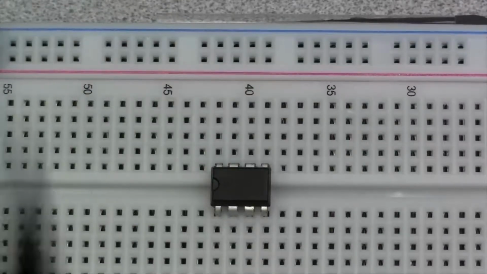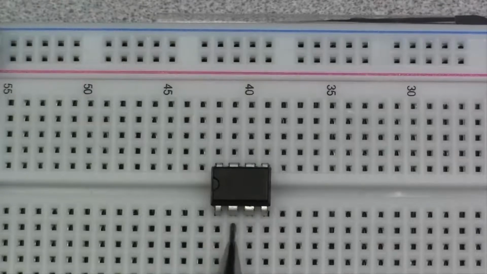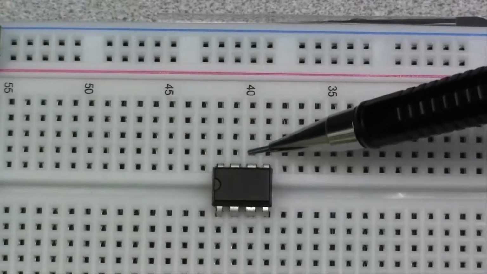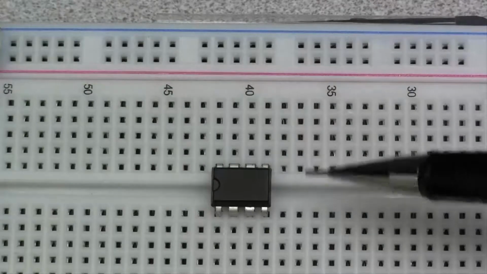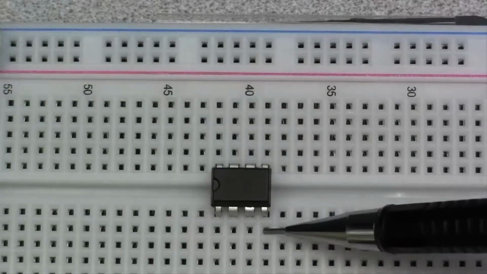On our physical op-amp, pin 2 is the inverting input, pin 3 is the non-inverting input, and pin 6 is the output. The positive voltage supply is pin 7, and the negative voltage supply is pin 4.